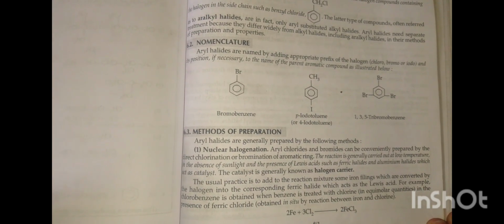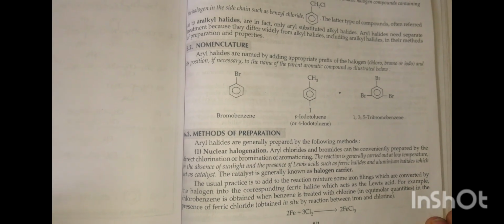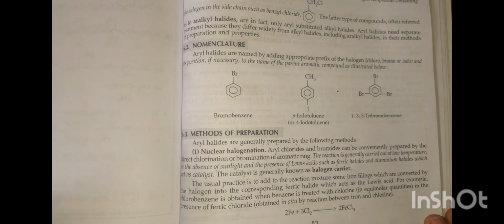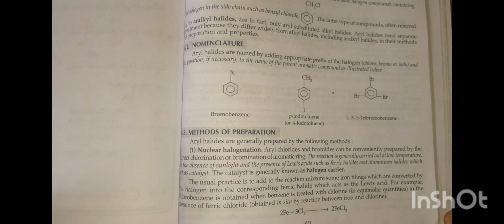Nomenclature. Aryl halides are named by adding the appropriate prefix of the halogen, chloro, bromo, iodo, and its position if necessary, to the name of the parent aromatic compound, as illustrated below. Bromobenzene, p-iodotoluene, 1,2,3,5-tribromobenzene. Their methods of preparation. Aryl halides are generally prepared by the following methods.